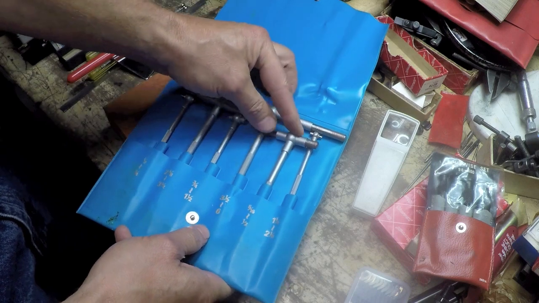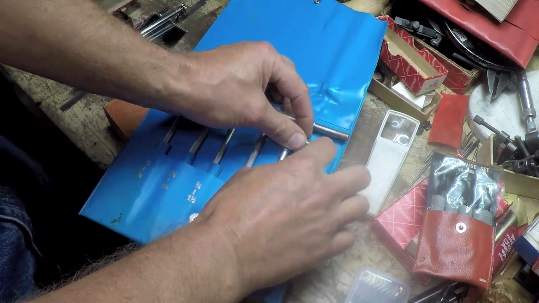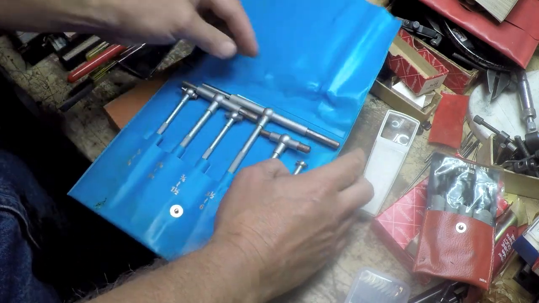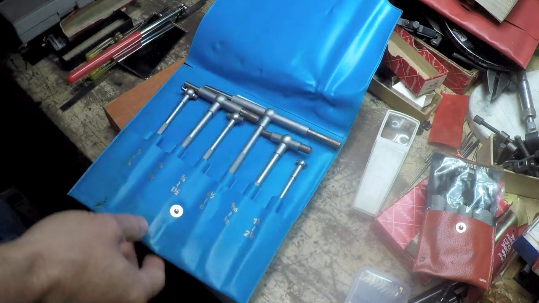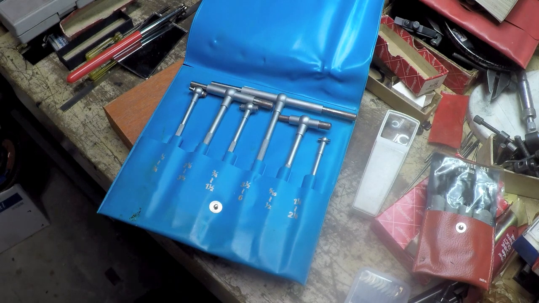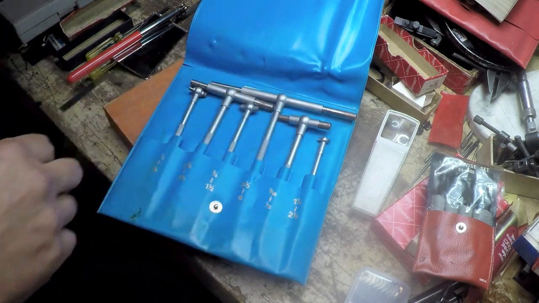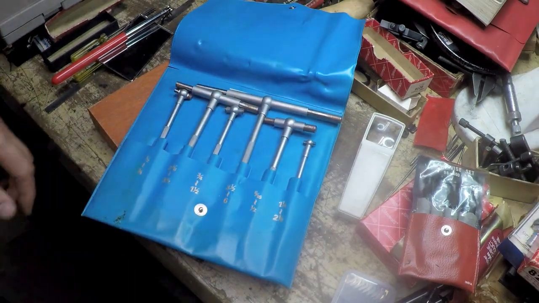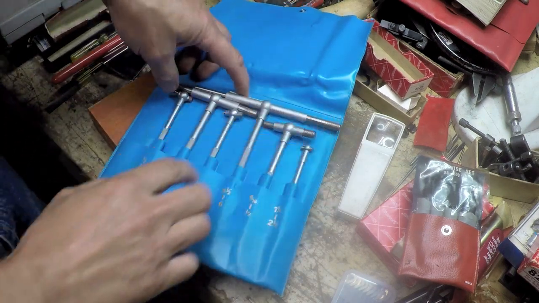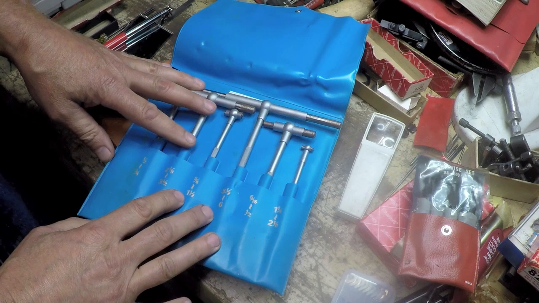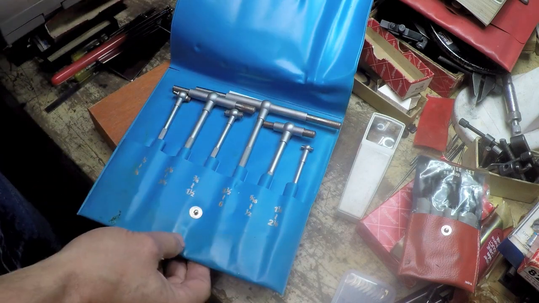Bad enough that they're devalued by the fact that they've got surface rust on them now. Got the added issue of not knowing who the heck makes the things. Let me see if this part number does anything for me. 5A179. Well, okay. Looks like I'm not going to solve the mystery. That part number 5A179 that's printed on here is no road map.